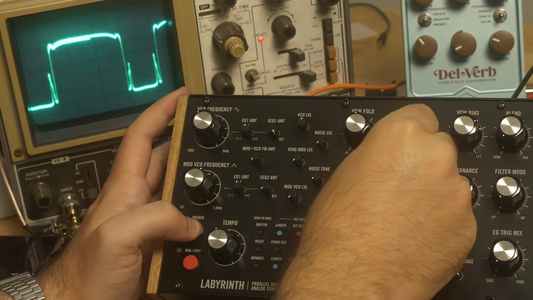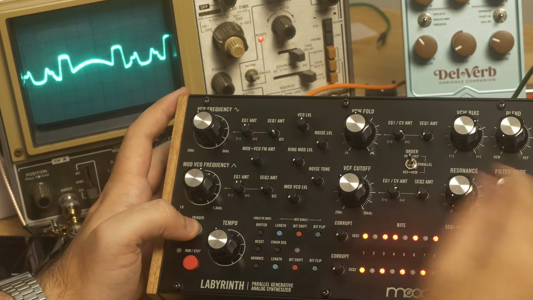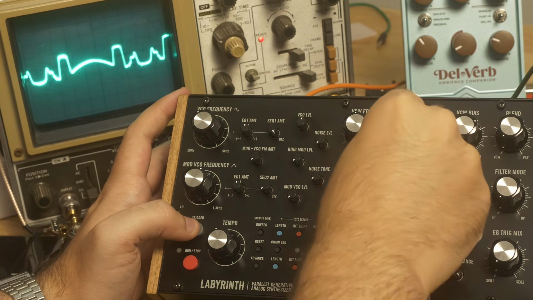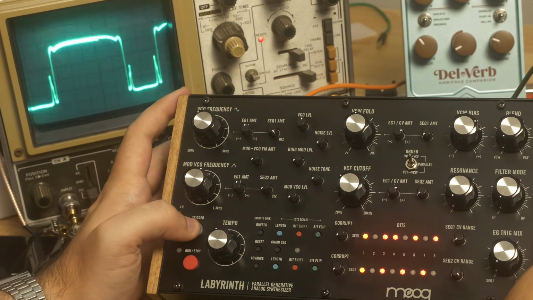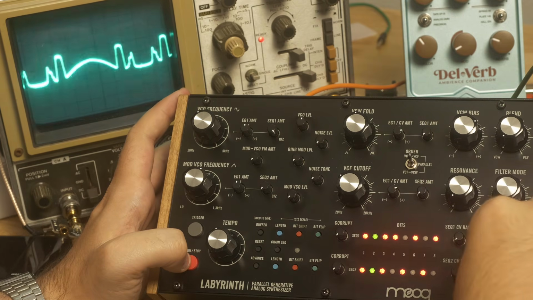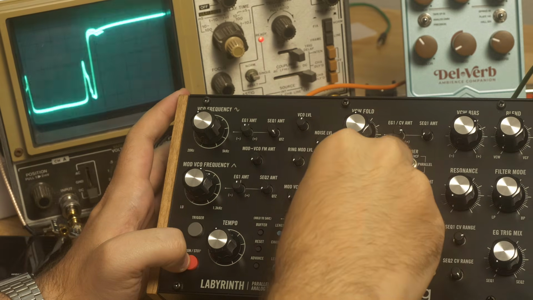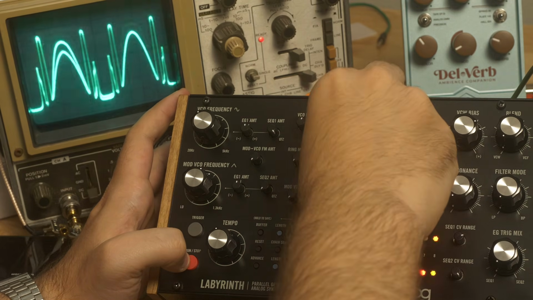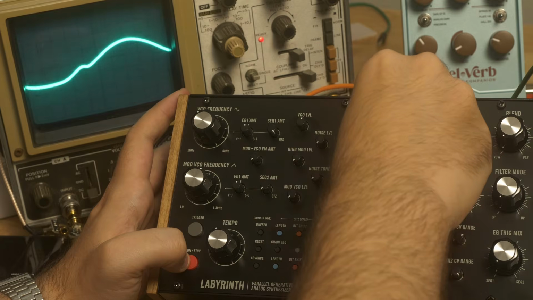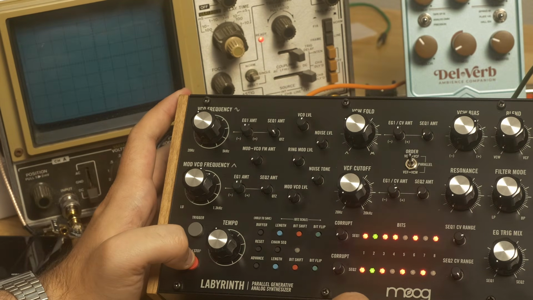That can be modulated by envelope 1, just like the filter. It's adding harmonics instead of taking them away like a filter does.